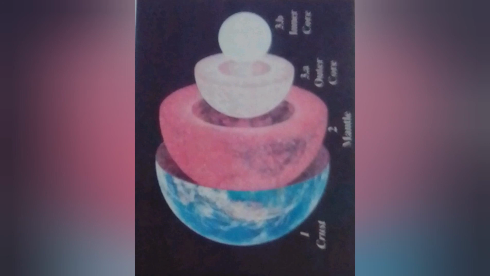But it is a wonder sometimes that, though we are living on the crust, of the total volume of the earth, the crust occupies only 1%. Is it not a wonder? And we can see the mantle comprises 16%, whereas the remaining 83% belongs to the core. It means the core is the densest layer.